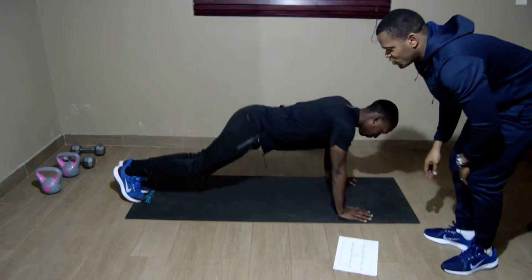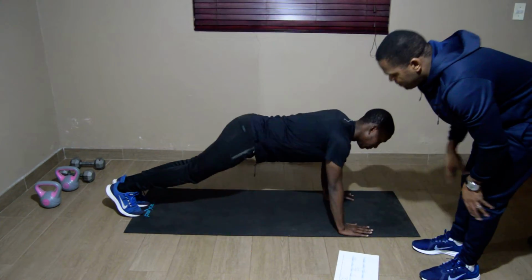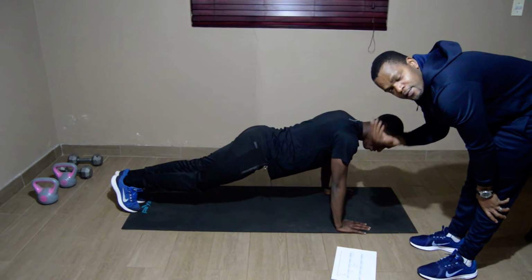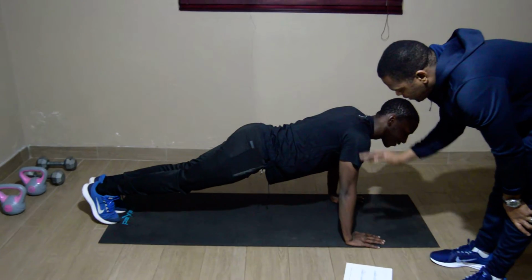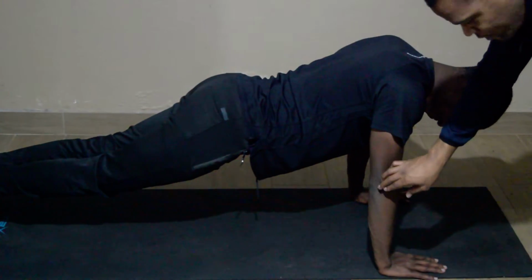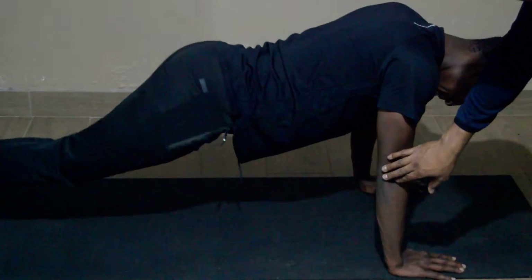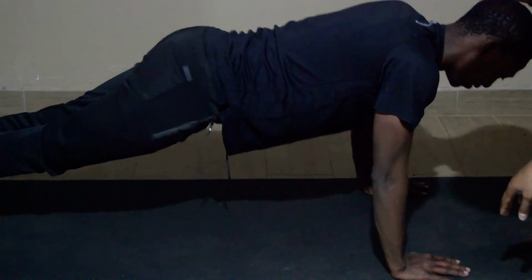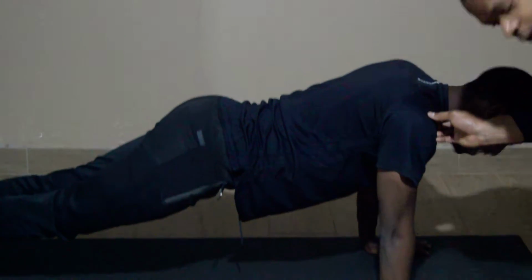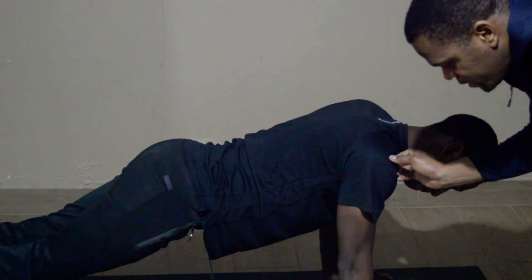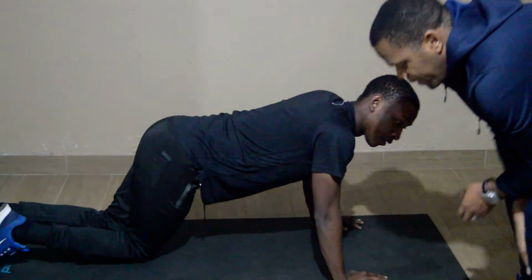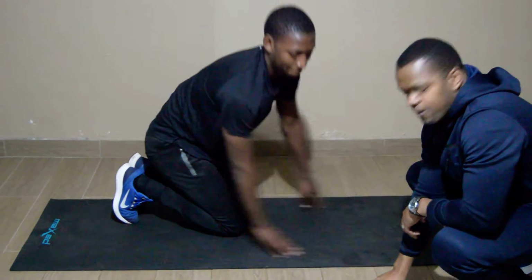Now let's look at the joint action. So go down and come up. So the joint action when it comes up, that is the concentric contraction. Go down and come up. So you can see the extension of the elbow. Do it again. And you can also see the extension on the shoulder joint, as well as you can see the protraction of the scapula.